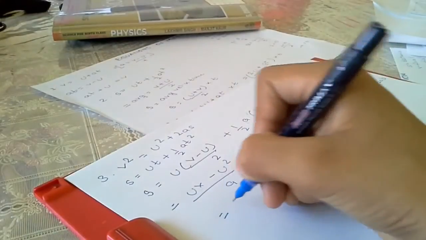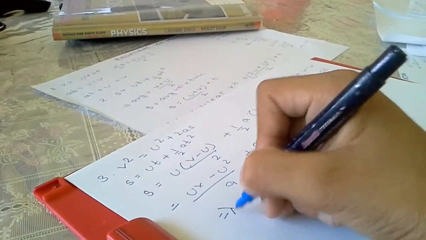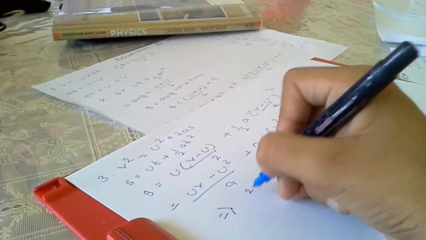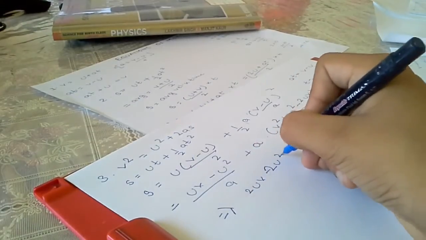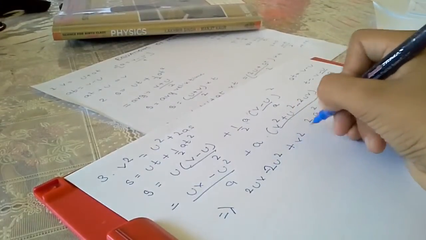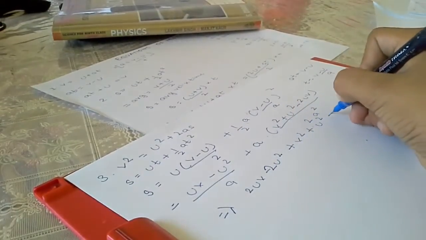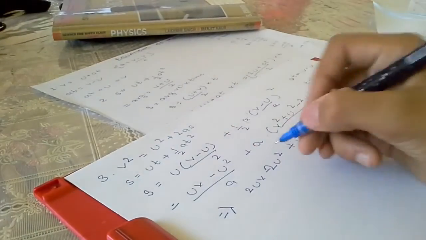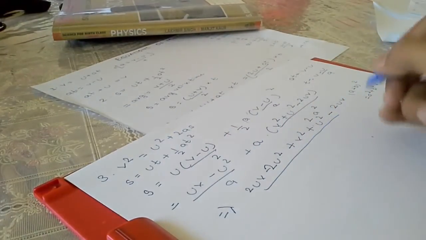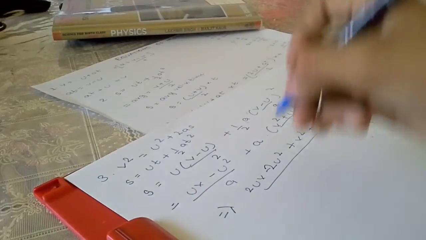Now we'll go ahead and solve this even further, which will imply that 2uv minus 2u square plus v square plus u square minus 2uv. We solve this all. We don't need to show it on camera. You can practice and find that out.